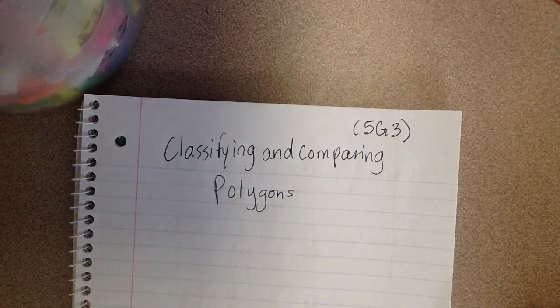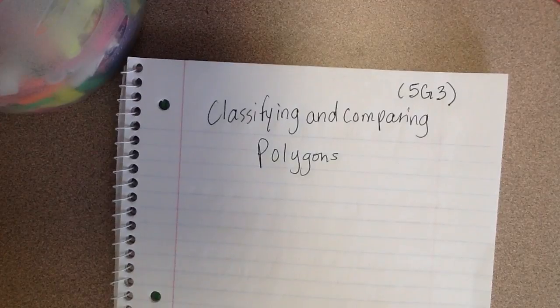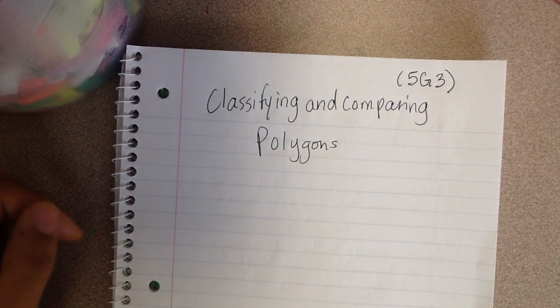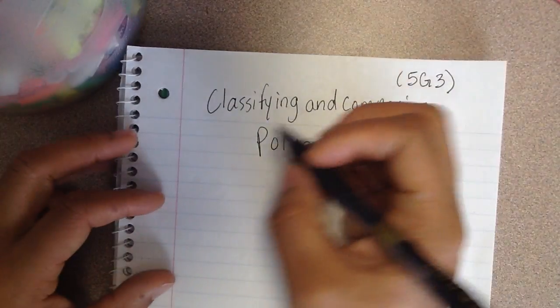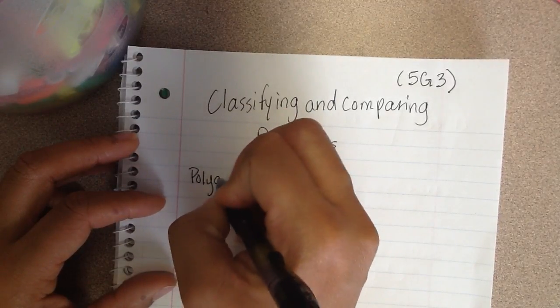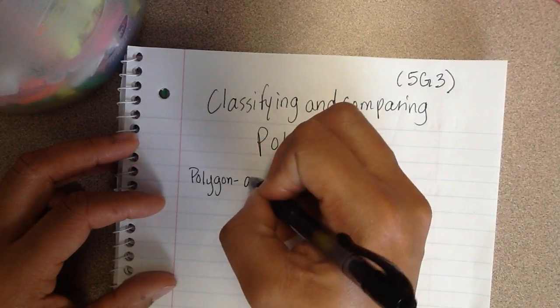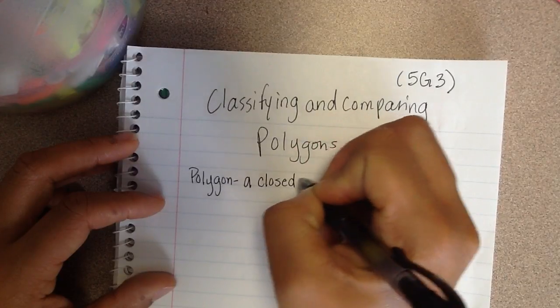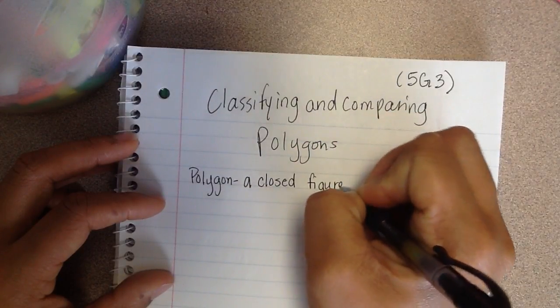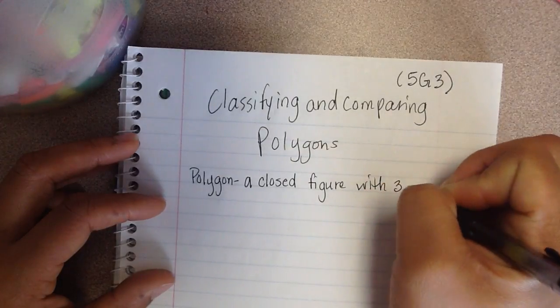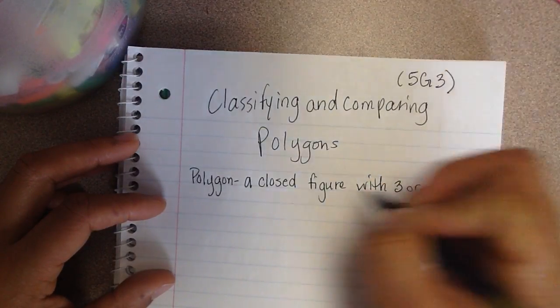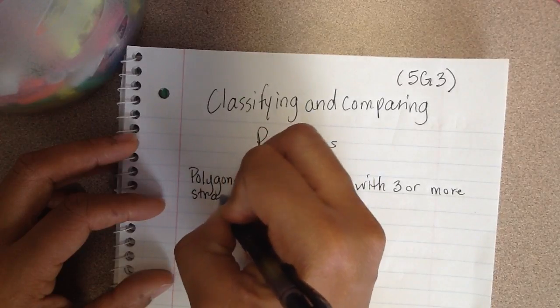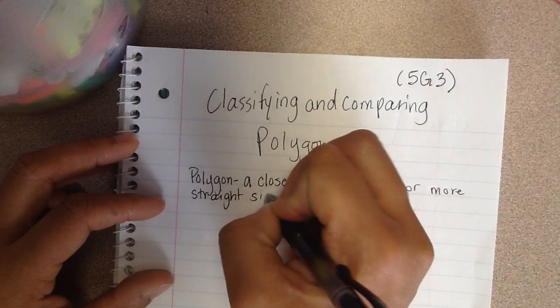Alright, and the first thing we're going to look at together is what kind of words or vocabulary we can use when we're trying to talk about a comparison of polygons. Okay, remember the word polygon simply means a closed figure with 3 or more straight sides.